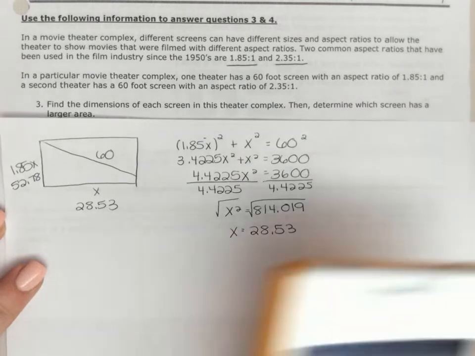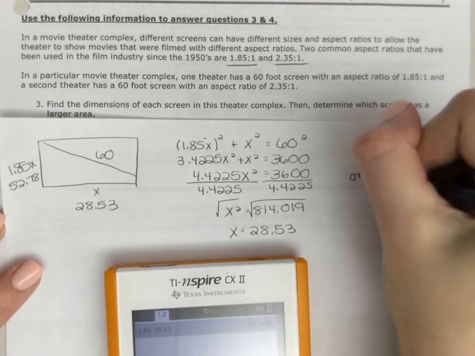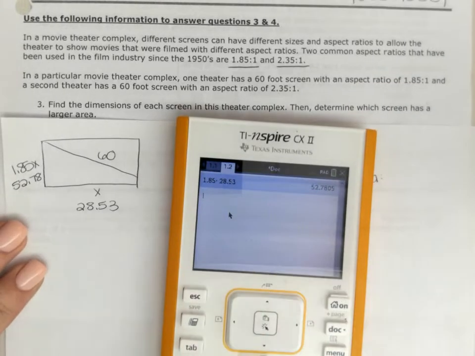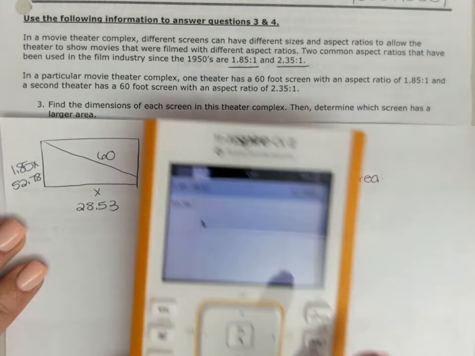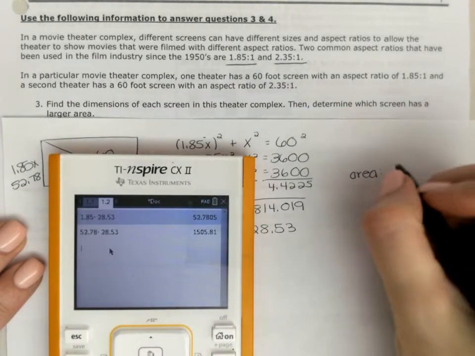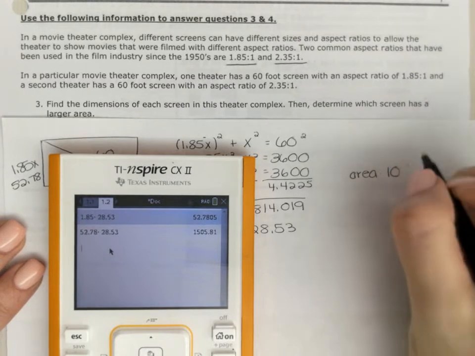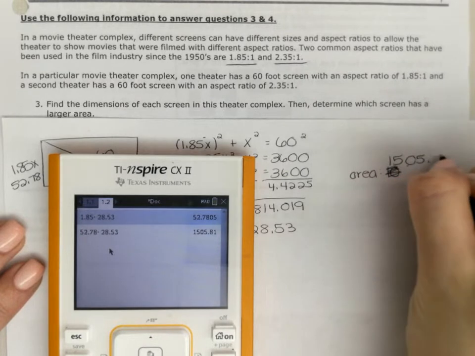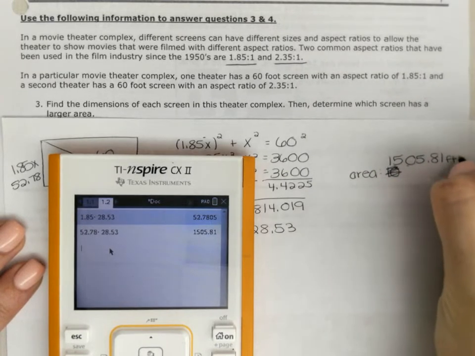So to find the area of this screen, you multiply the length times the width. So I'm going to multiply 52.78 times 28.53. And I get 1505.81 feet squared.